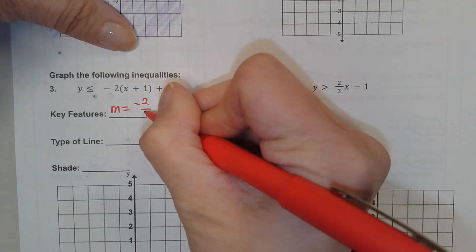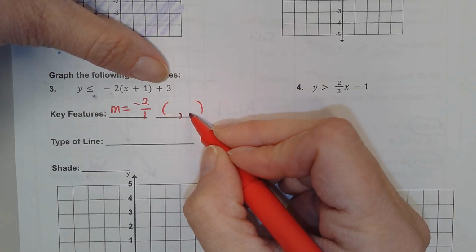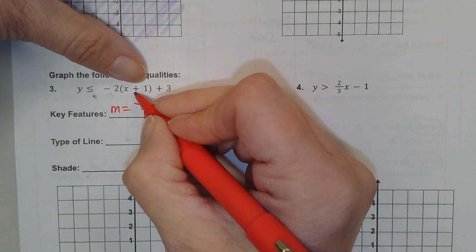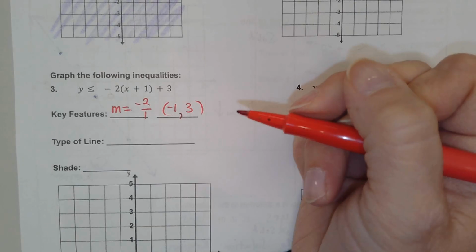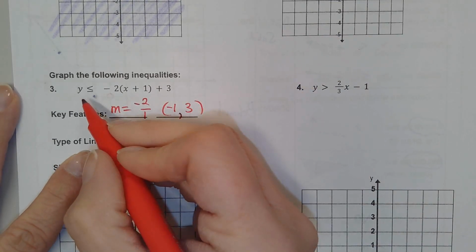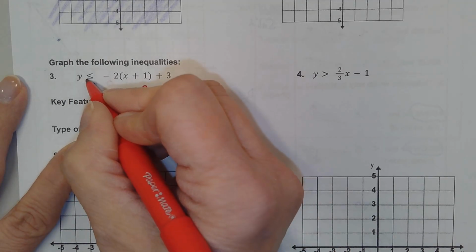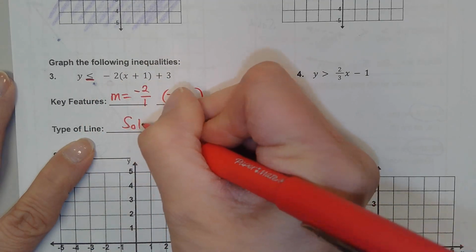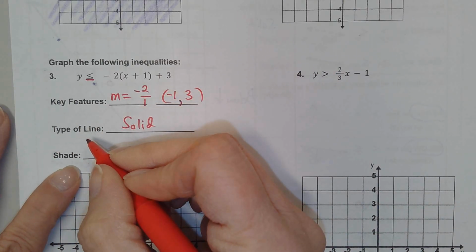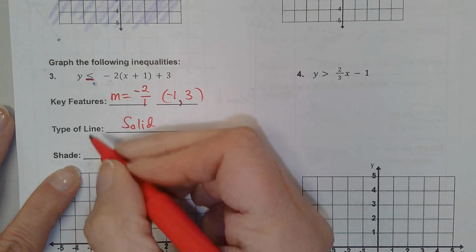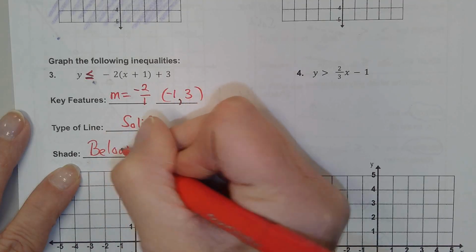Minus 2 over 1. Okay? And what is the point? It's not 0. The x number is negative 1, comma 3. Well, do we have a dashed line or a solid line? Since it has equal, we will do a solid line. Should we shade above or below? This is saying less, so we're going to shade below the line.